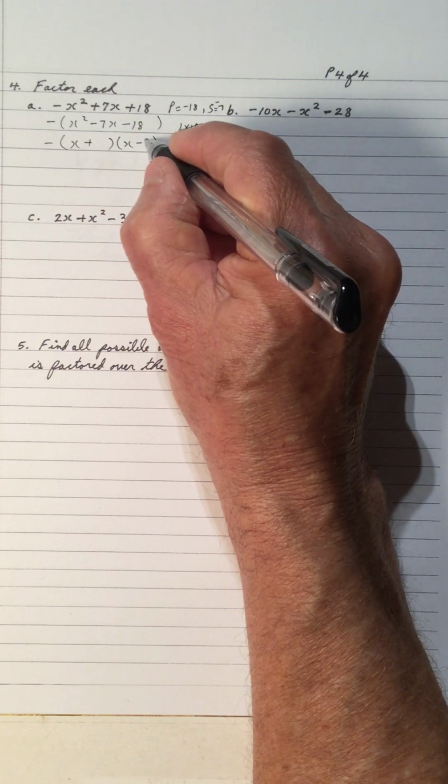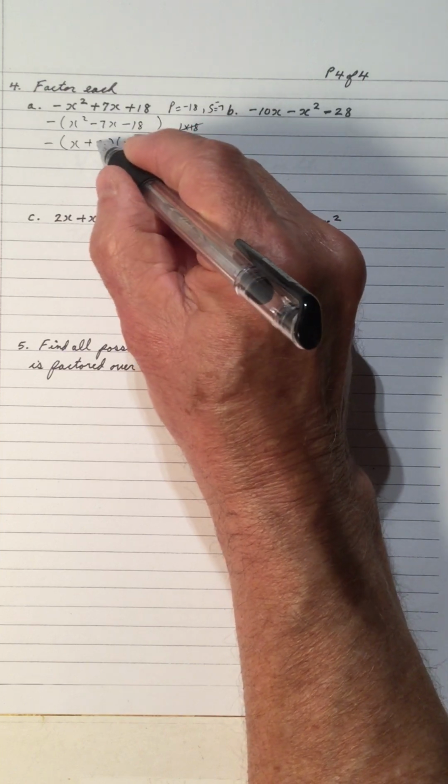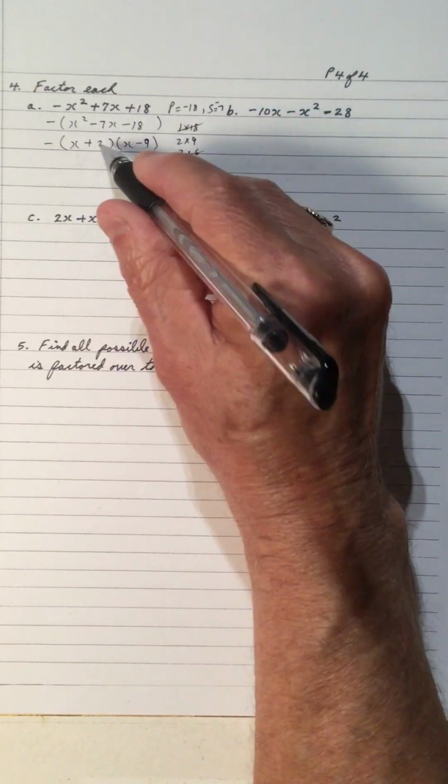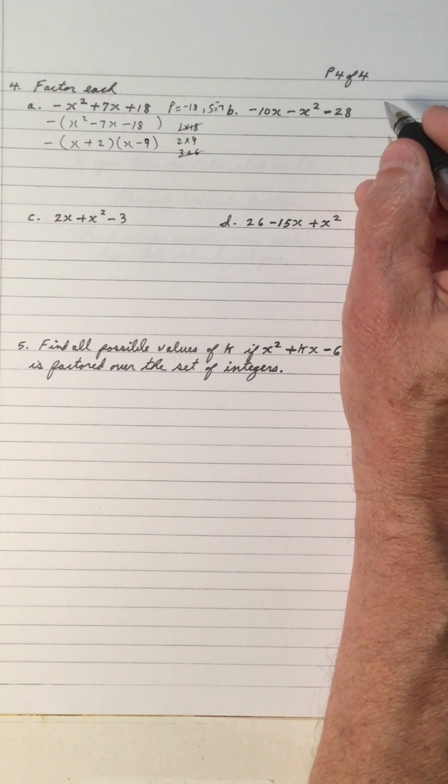The larger one has to be negative. So it's 9 and 2. So multiply, negative 18, add, negative 7. So that's the answer, B.